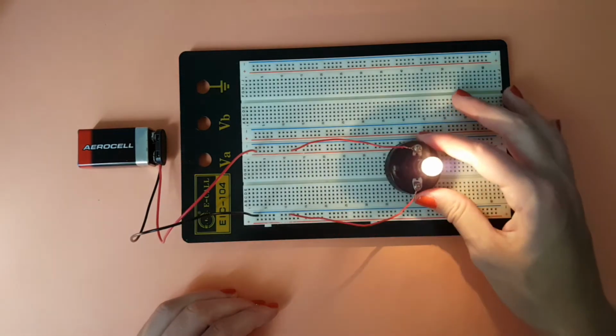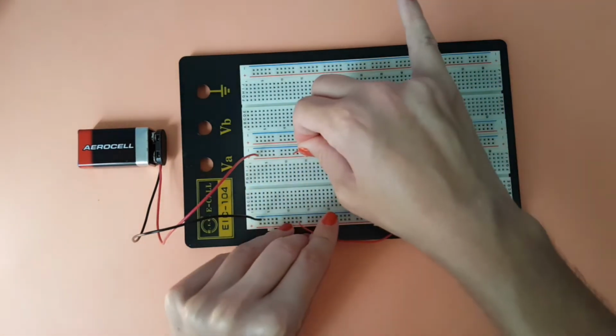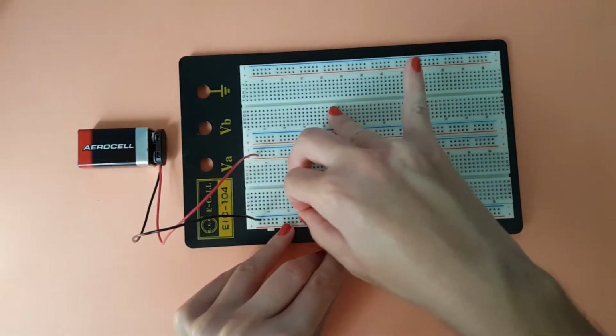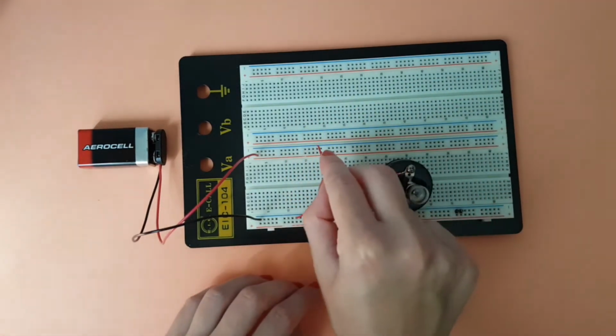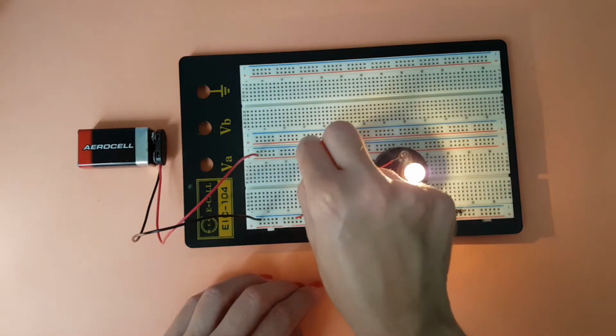Now, the filament bulb does not contain any positive or negative leads. Therefore, it doesn't matter if you were to swap those two wires of the bulb holder, as the filament bulb will still give an output.